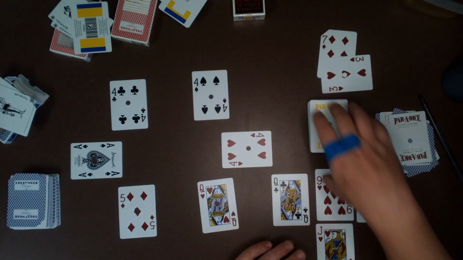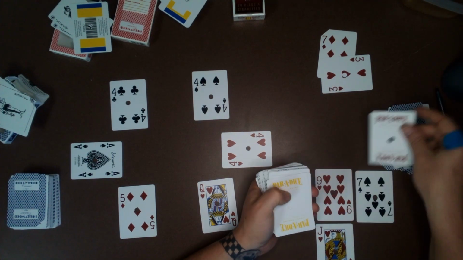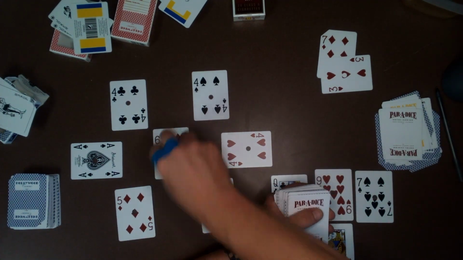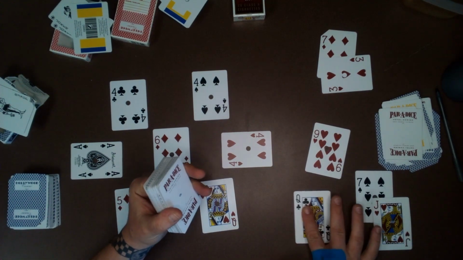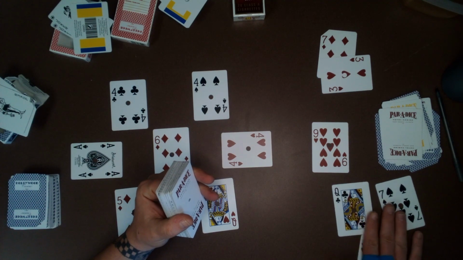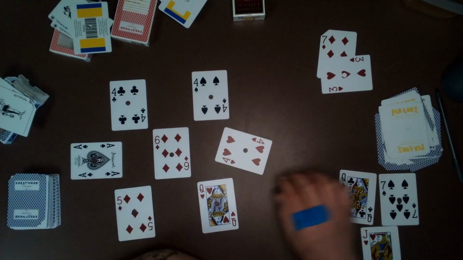So, and then you count out 9 to replace it. 2, 3, 4, 5, 6, 7, 8, 9.